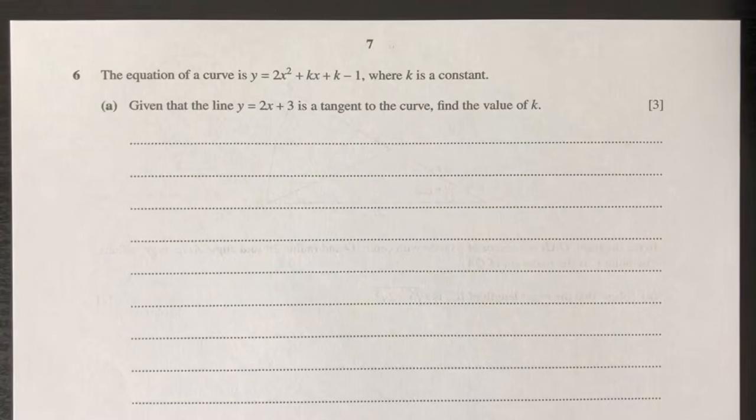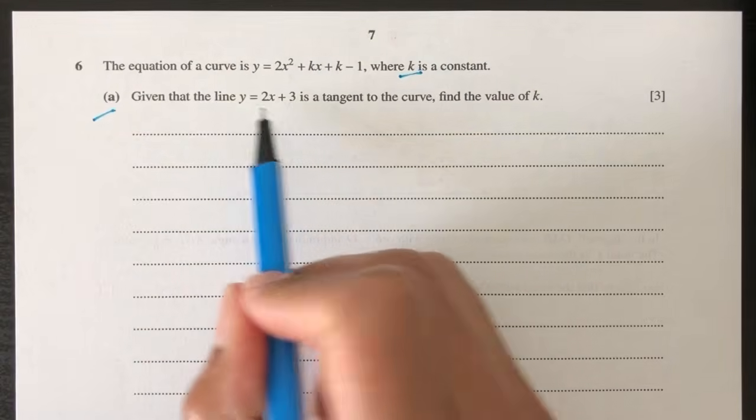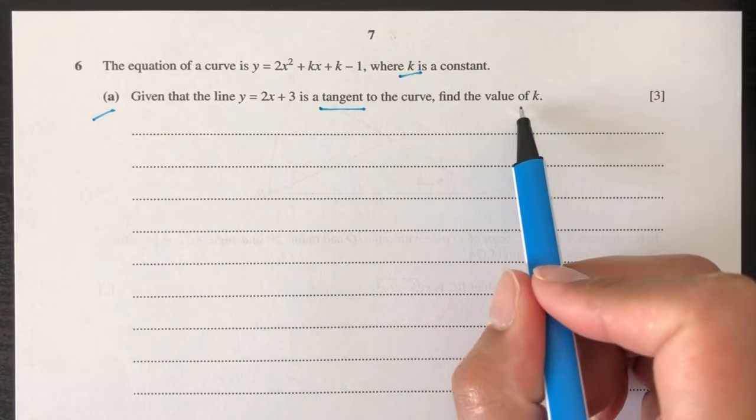Okay, let's move on to question number 6. The equation of a curve is given by y, where k is a constant. Now part 1, given that the line is a tangent to the curve, find the value of k.